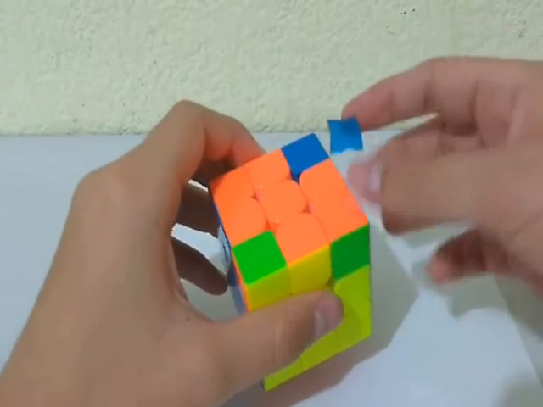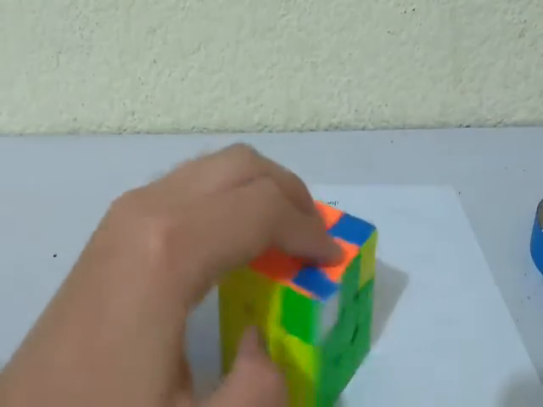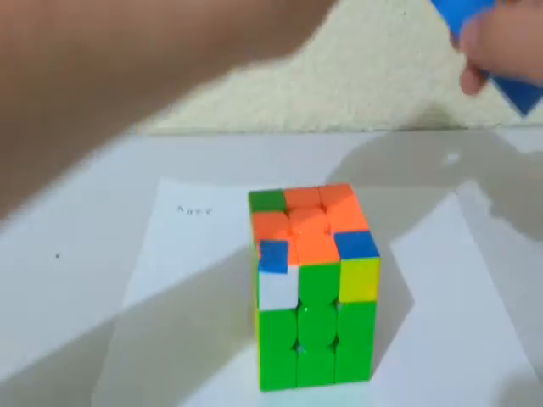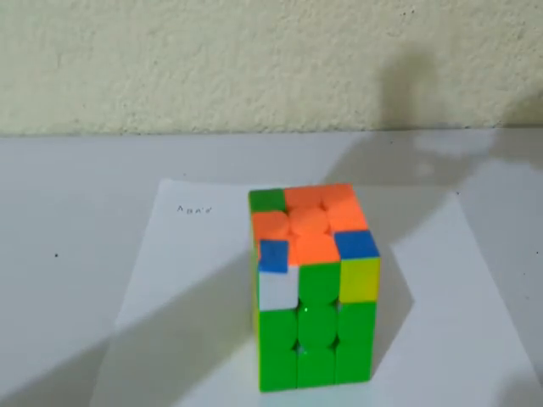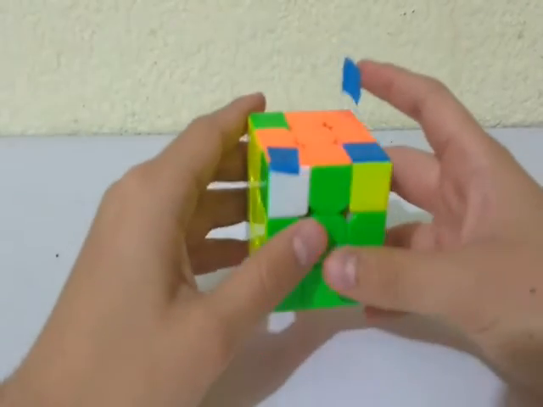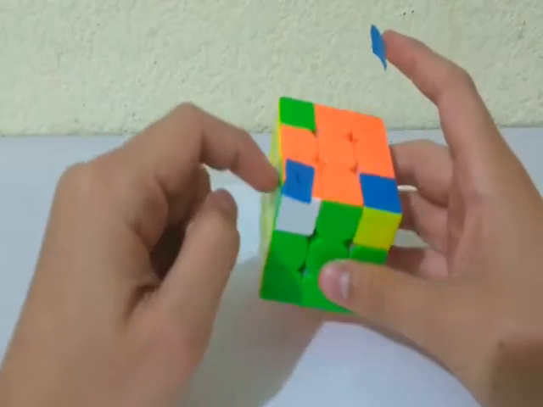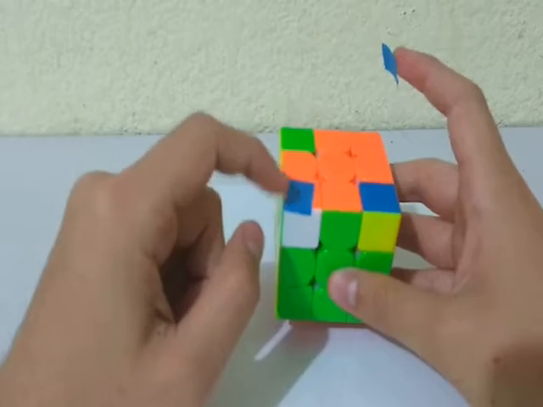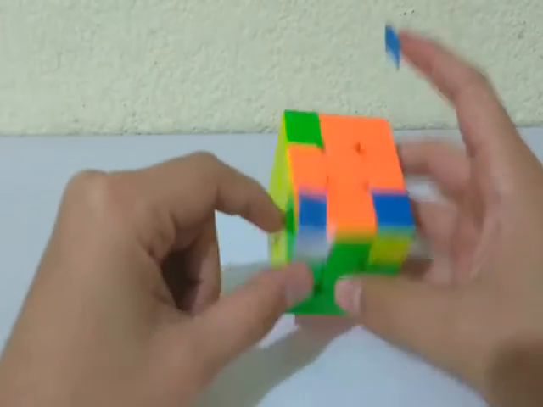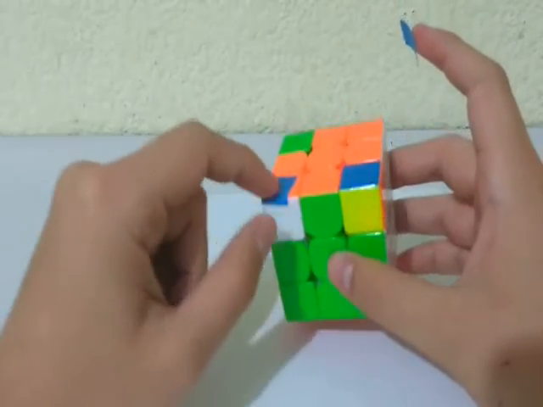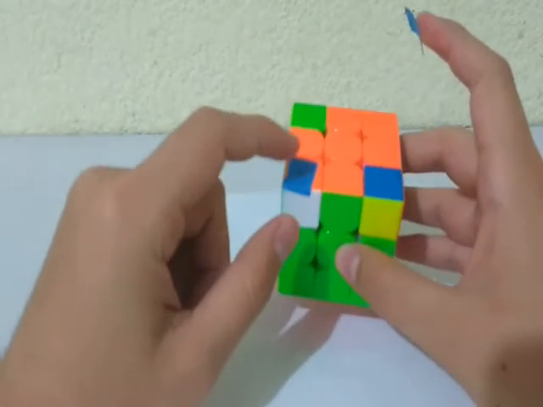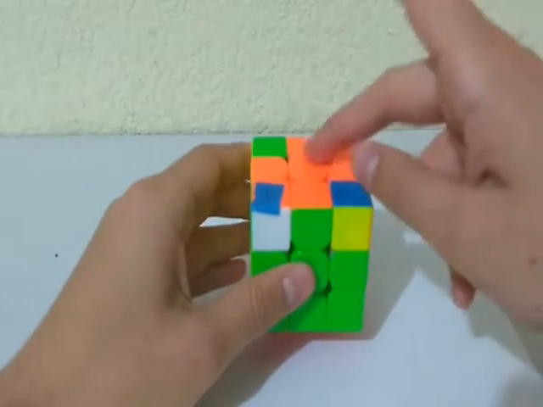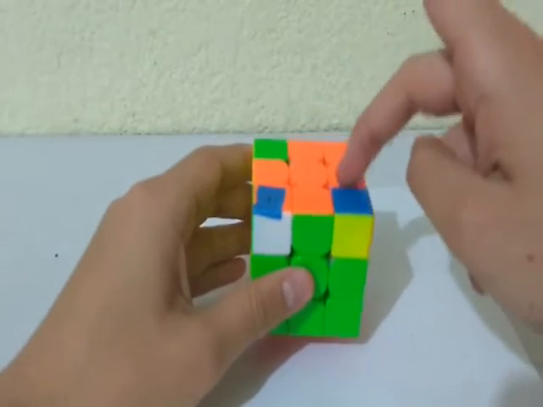I start in any of the unsolved pieces and then put the number 1. It doesn't matter which piece you use first, it's really not important. What is important is to know where this piece needs to be. For example, this orange, white, green piece needs to go here, and the sticker I put in the orange face must face the orange side. I mean, it has to match with the center, no?